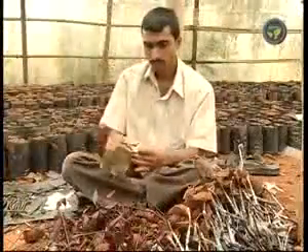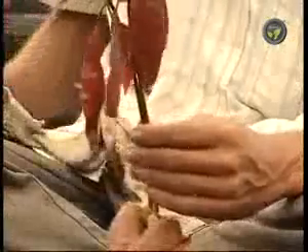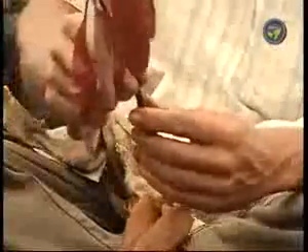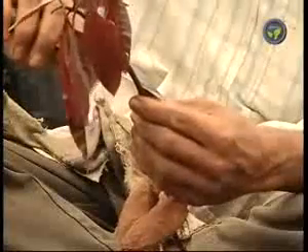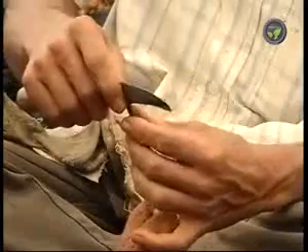There is a method called double grafting in the stone method. The seedling from the stone is very weak and is almost half of the thickness of the scion. Hence, 2 seedlings are grafted to a single scion.